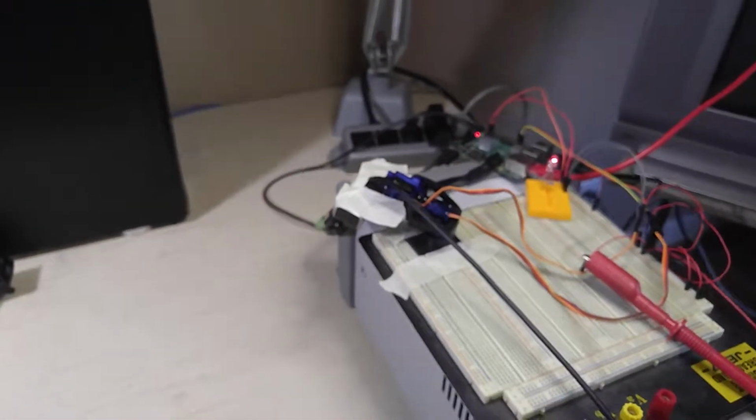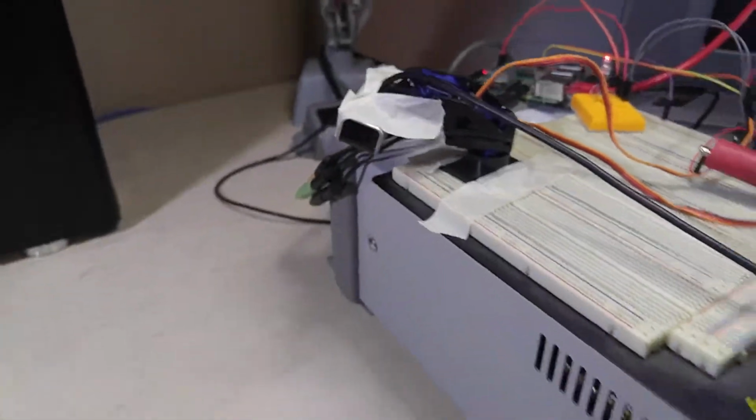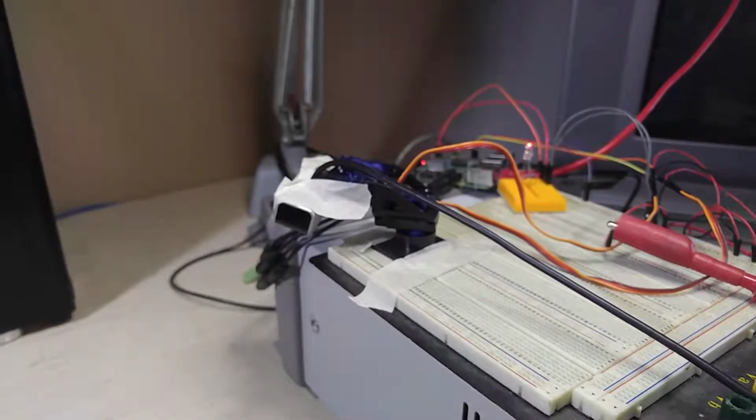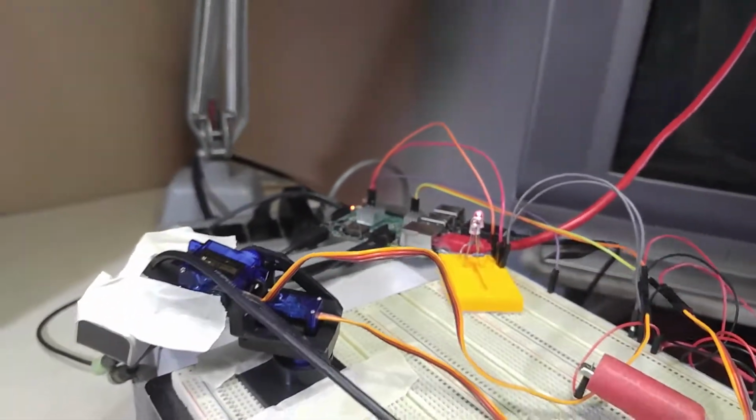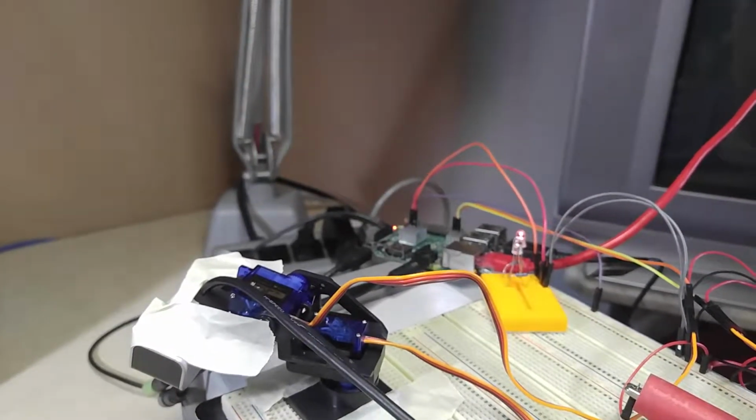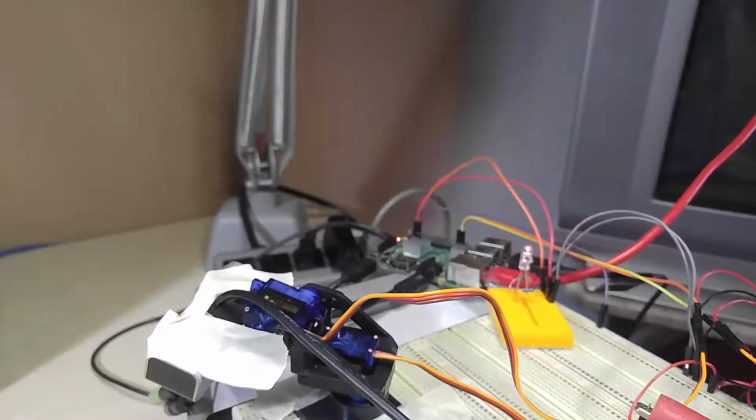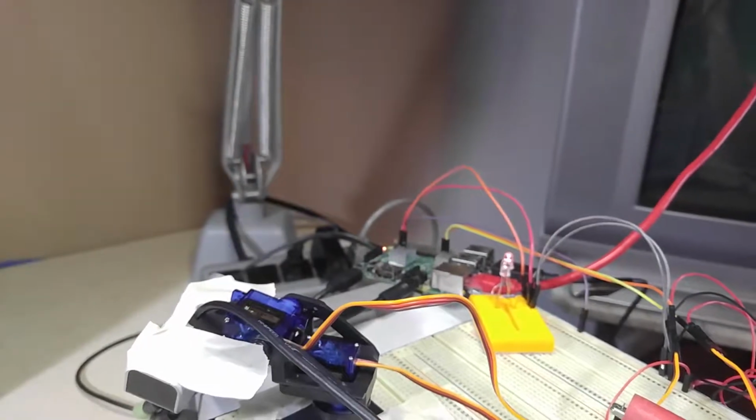You could probably push 30 FPS at probably 720p with it. I haven't exactly tested it because this webcam is only like 480p.